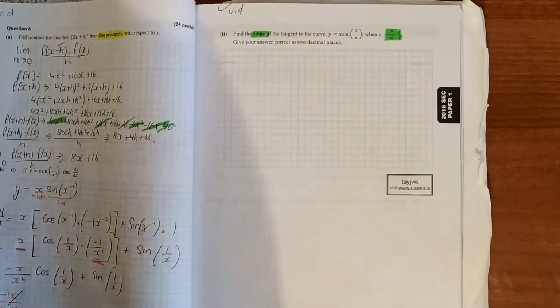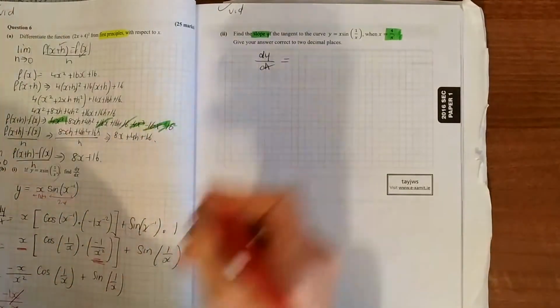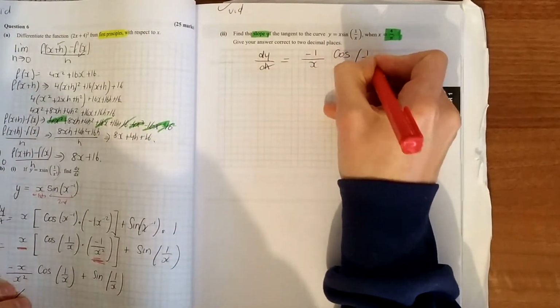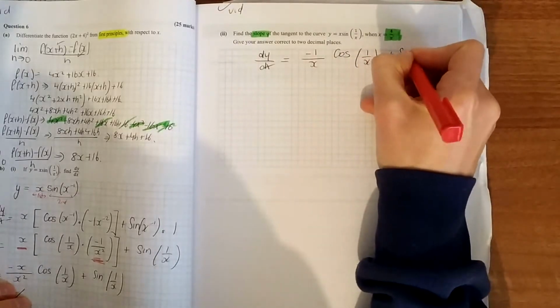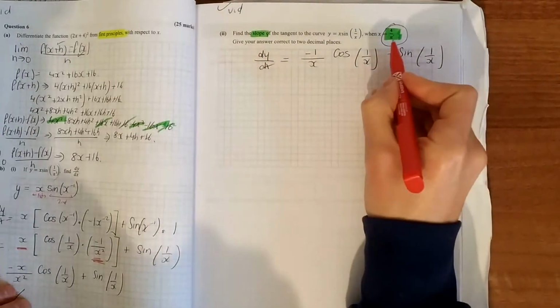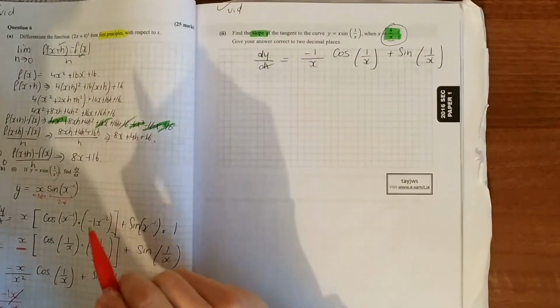Right, use your previous answer. So if you made a mistake in this first bit, still use it. So minus 1 over x cos 1 over x plus sine 1 over x. Now here, keep your answer in radians, 4 over pi, our calculator will take care of it. So wherever we see x, we're putting in 4 over pi.